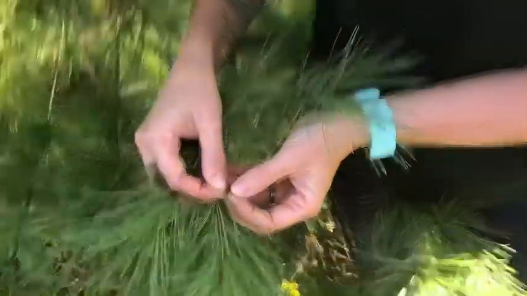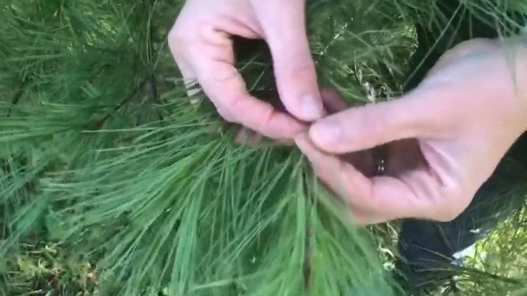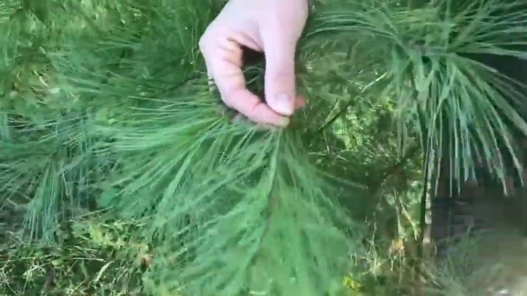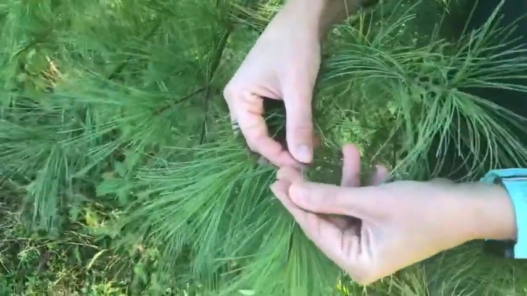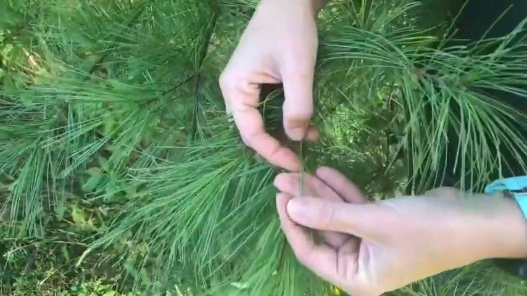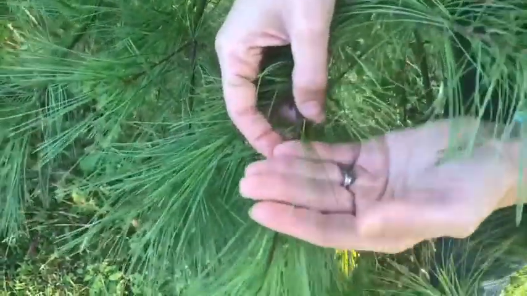Here is our eastern white pine. You can tell because it does have these nice soft pliable needles, and they are going to be in bunches of 5. So I don't know how well you can see this on the video, but there are 5 needles there, and they're about the width of my hand.